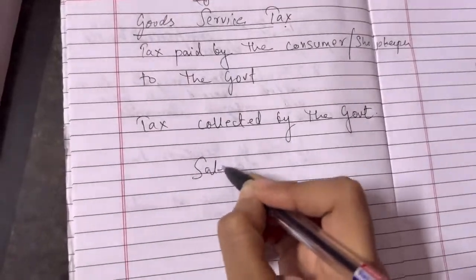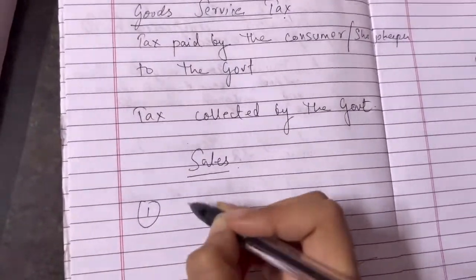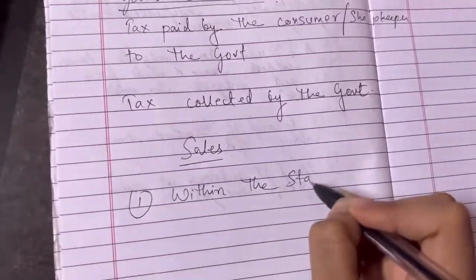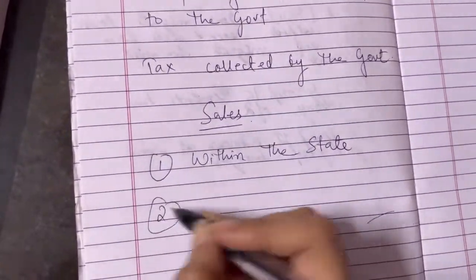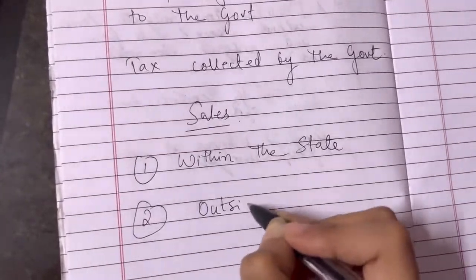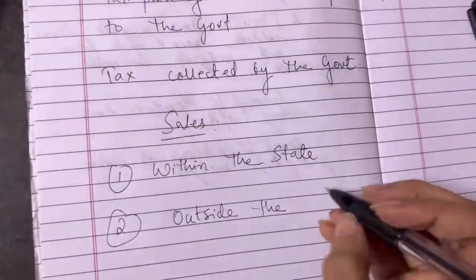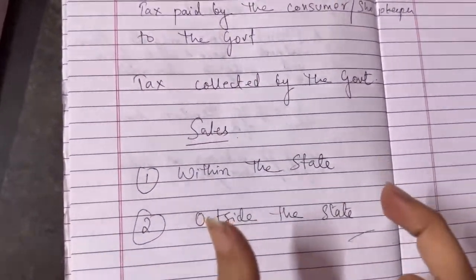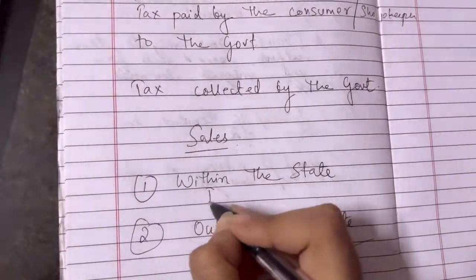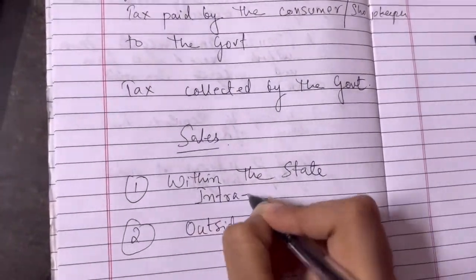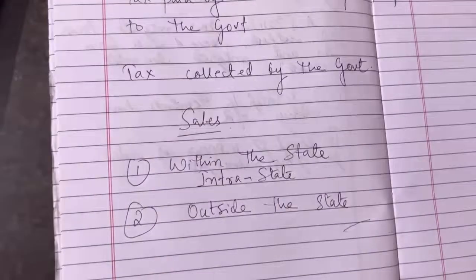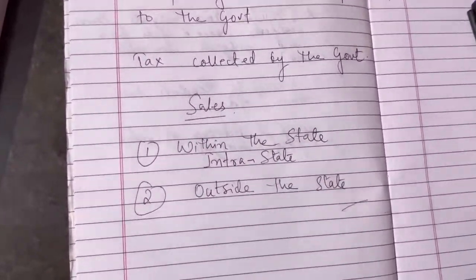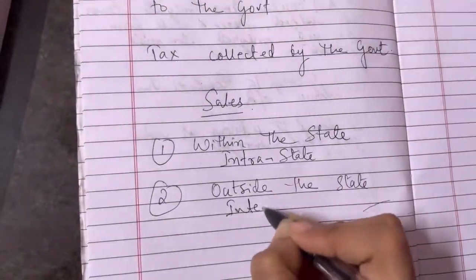Now GST is of two types, since the sales are of two types. Number one, within the state, and number two, outside the state. When the sales take place within the state, we call it intrastate. And when the sales are carried out outside the state, it is called interstate.